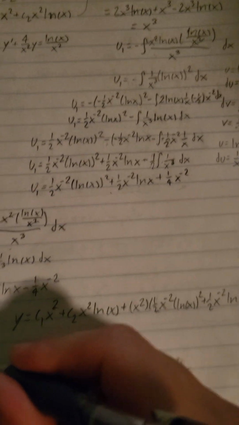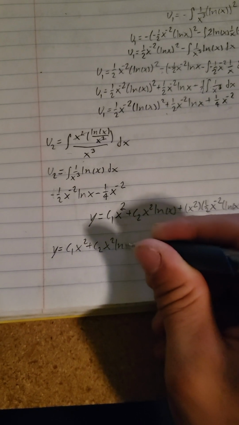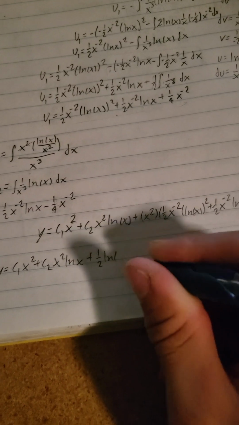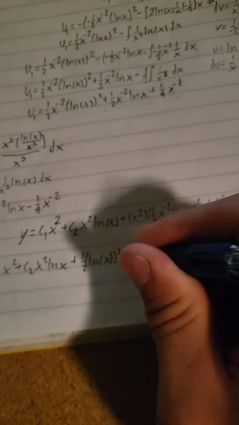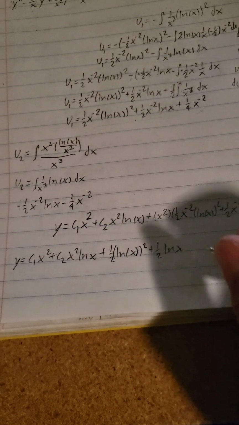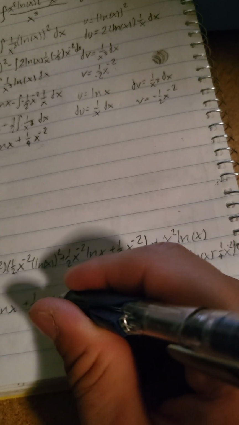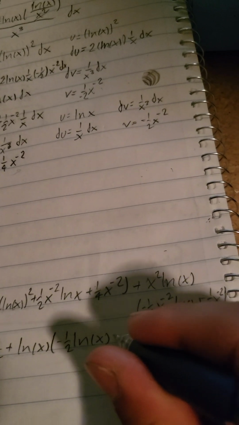So then y is c1 x squared plus c2 x squared ln x plus, distribute this, half ln x squared plus half ln x plus a quarter, plus ln x times negative half ln x, minus a quarter.